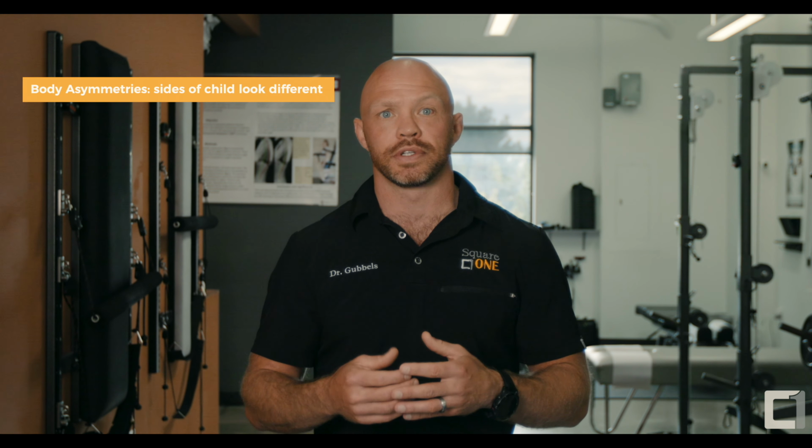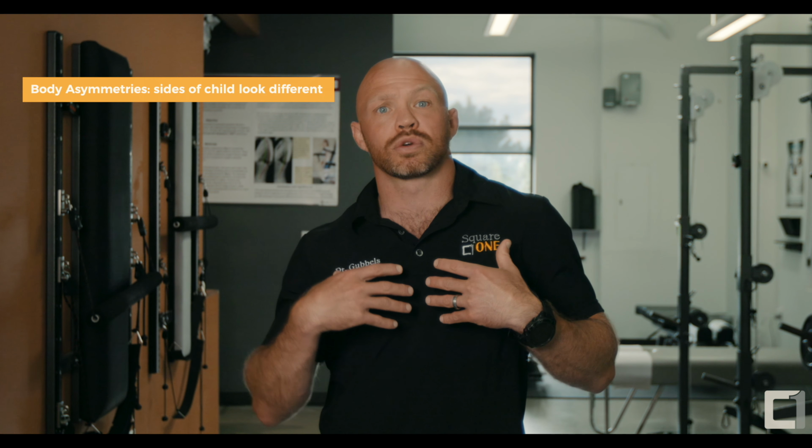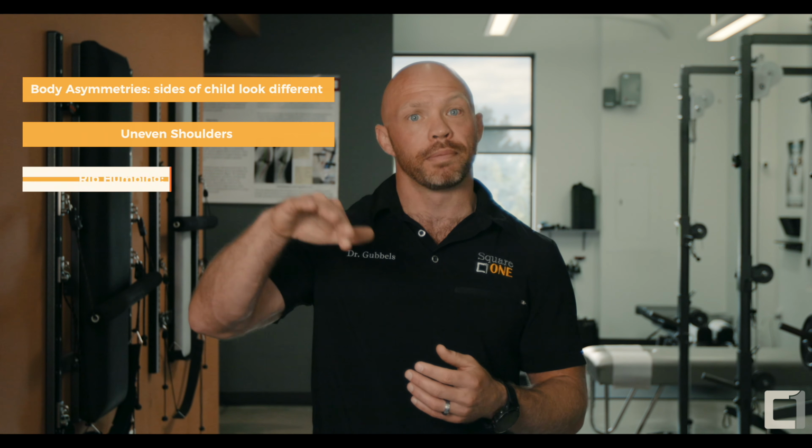So what should parents look for? Well, as a parent, there are several things you should look for, and a lot of it is going to be obvious body asymmetries. If your child is a little bit older and starting to stand on their feet, you may look for one shoulder higher than the other. If you could have your child bend over, you may look for a rib hump.